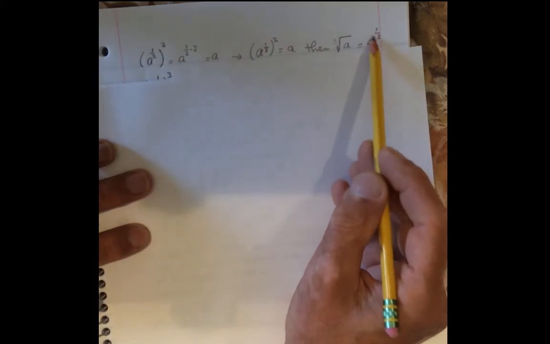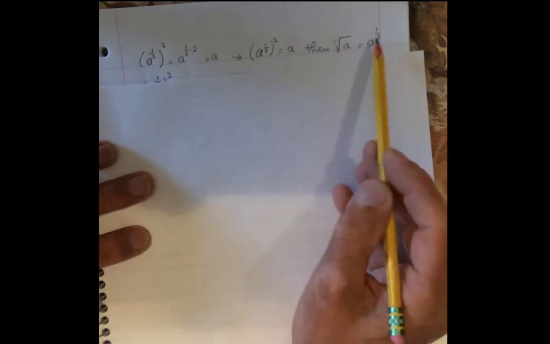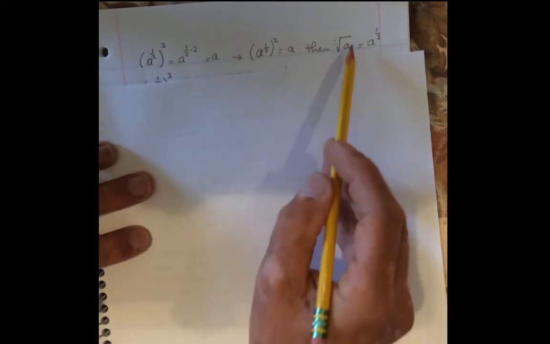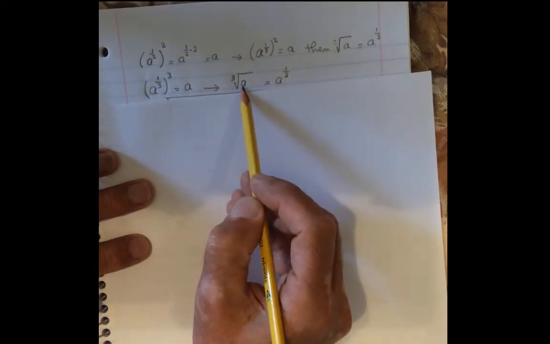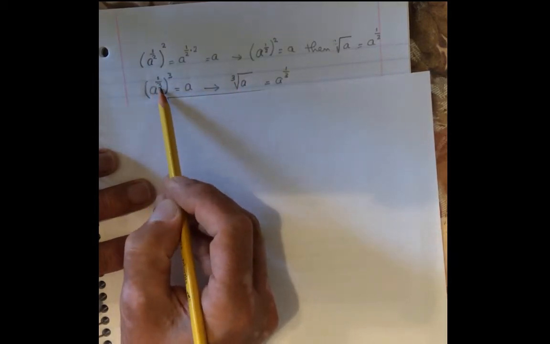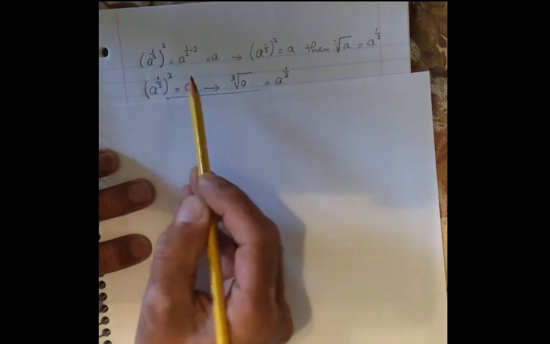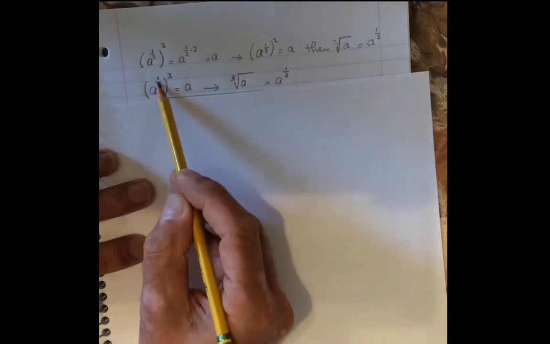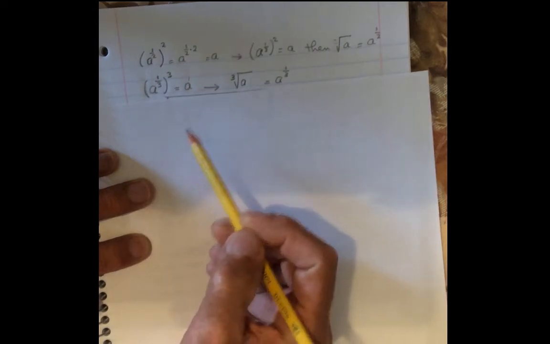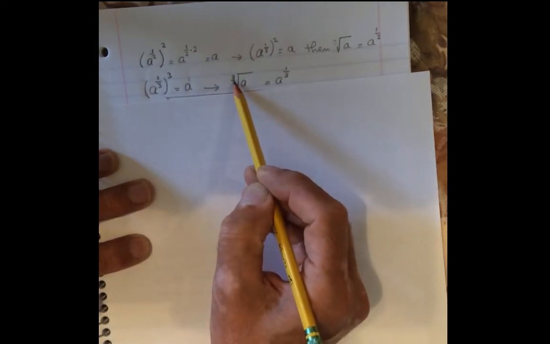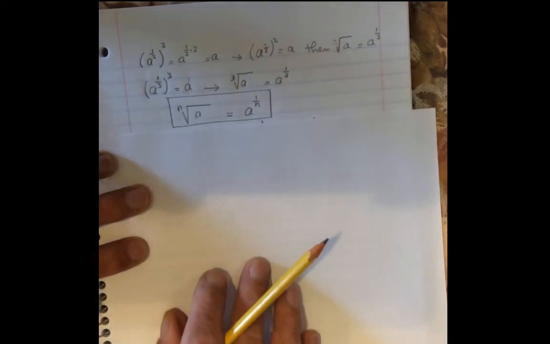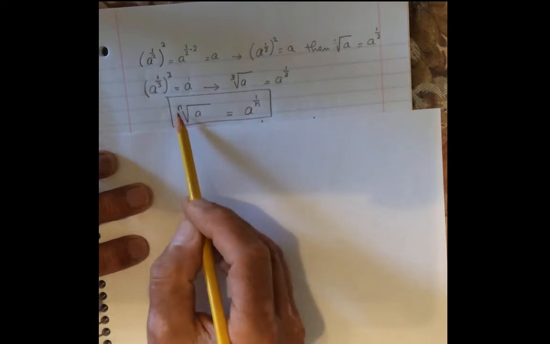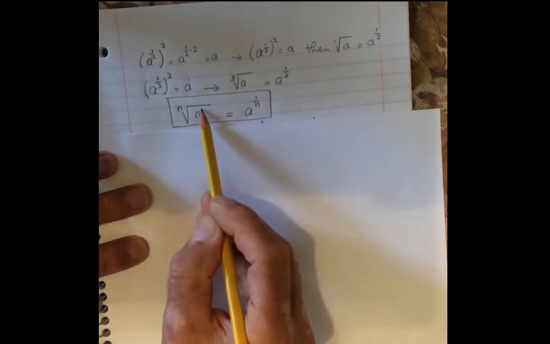So that's how we can connect square root and the exponent. So we can rewrite radicals as exponents. Same thing if I want to find the third root of a. We know that a power 1/3, all power 3, is going to give you a, because when you multiply the exponents you're going to get power 1. This means that the third root of a could be written as a power 1/3. So in general, if I have the nth root of a, we can write it as a power 1 over n.